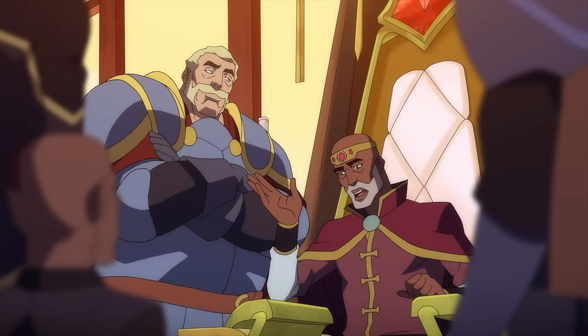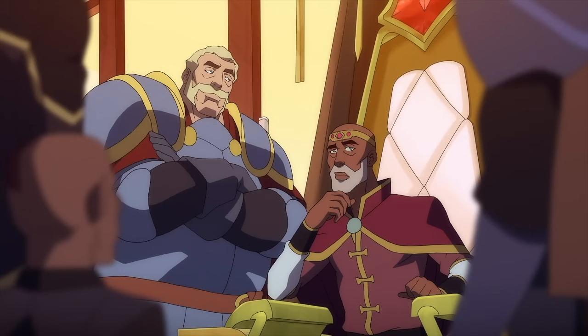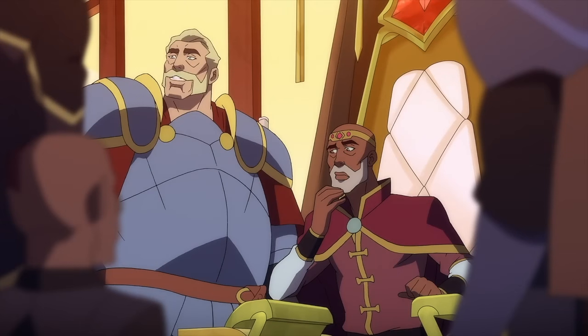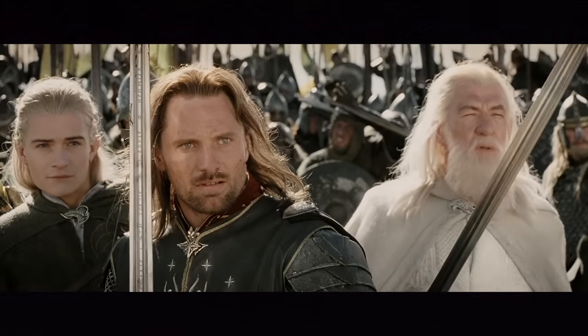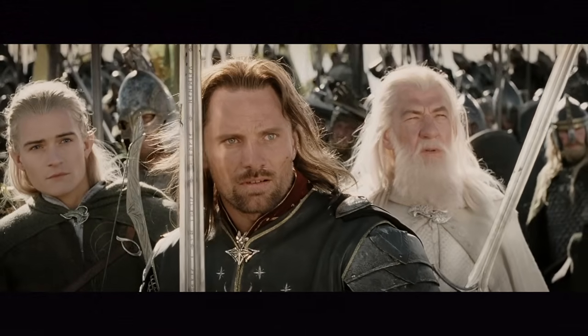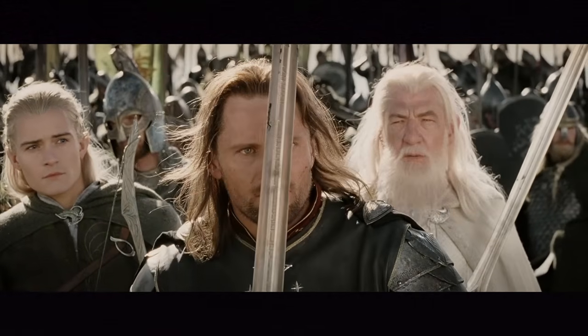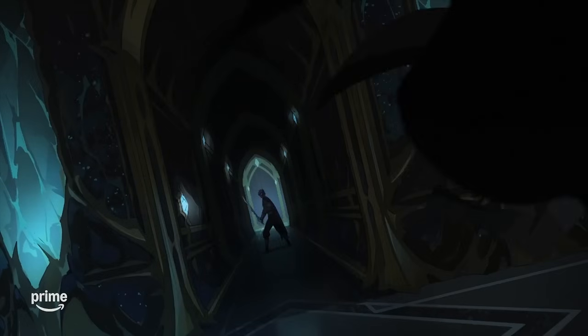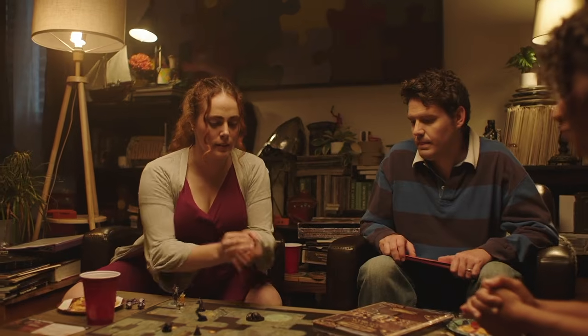Royalty also exists to create limits for the party. A ruler is powerful enough to matter, but restricted enough that they can't solve every problem themselves. If the king could personally handle the cult, the invasion, the monsters in the woods, or whatever your story's about, there would be no need for adventurers. There would be no need for your Dungeons & Dragons party.